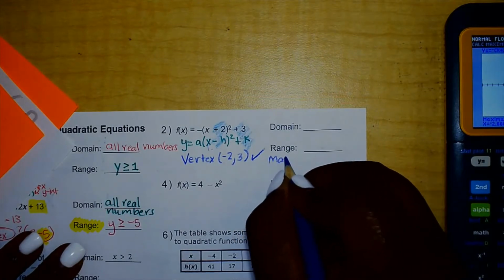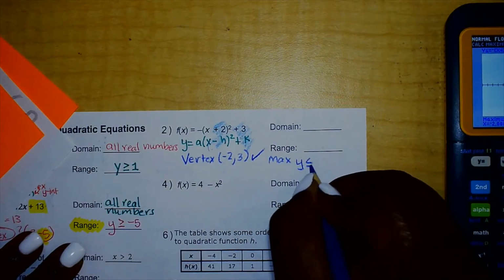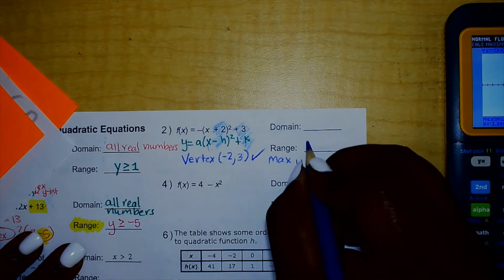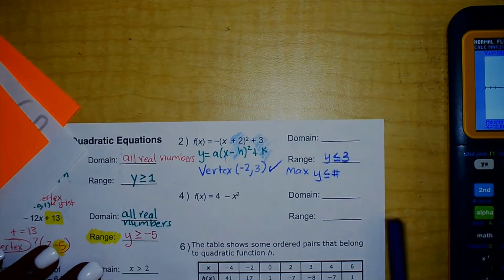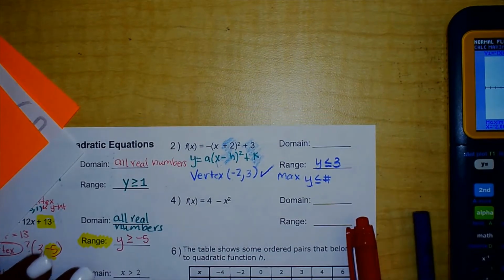It's a maximum. So it's going to be y less than or equal to whatever the number is. So in this case, y less than or equal to 3 is our range. Our domain is all real numbers.